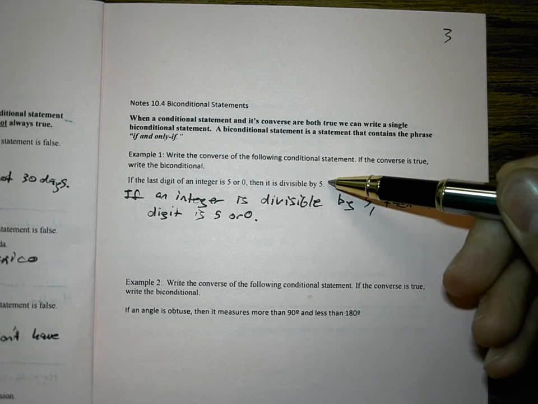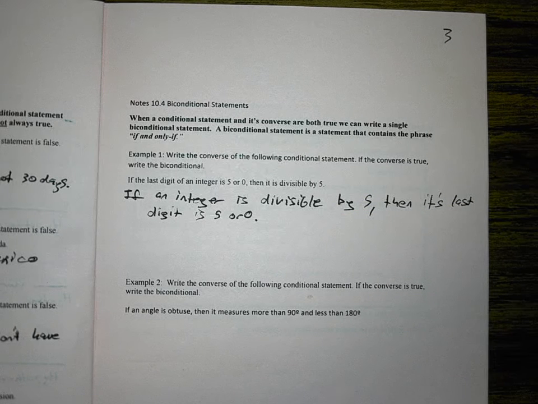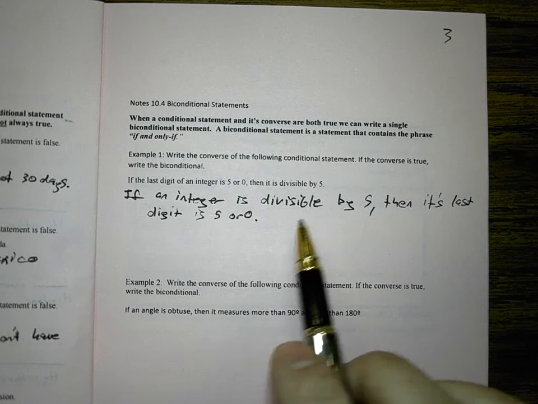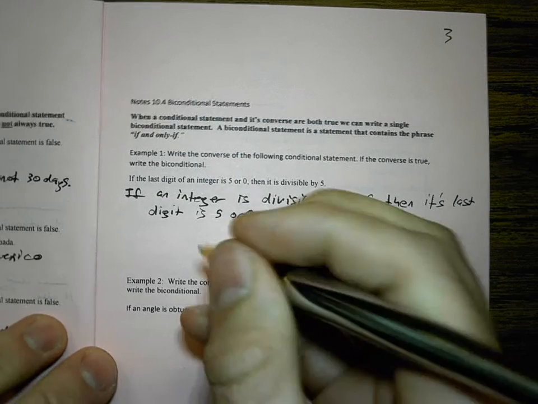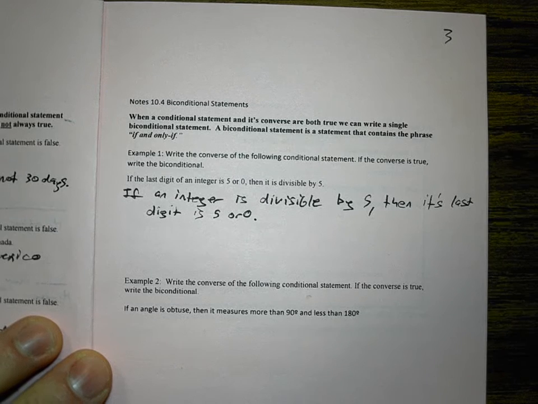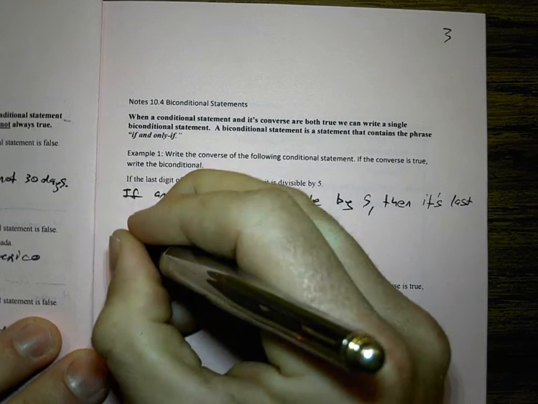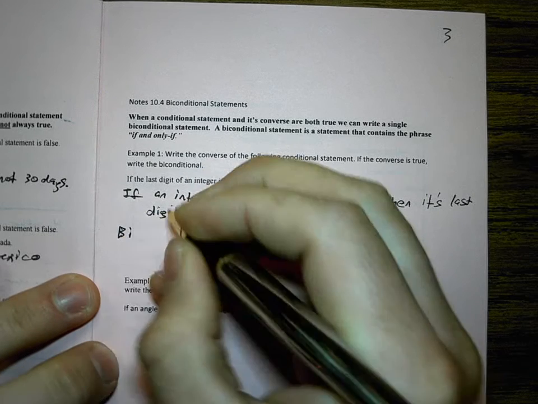We have the original statement and the converse statement. Are they both true? Yes. Both of these are true statements. If the last digit of an integer is 5 or 0, then it is divisible by 5. So think of 1,000 ends in a 0, divisible by 5. 45 ends in a 5, divisible by 5. If we know it's divisible by 5, we know it must end in a 5 or 0. So now we're going to write the biconditional statement. Because these are both true, write the biconditional. Write biconditional down so you know which one this is.